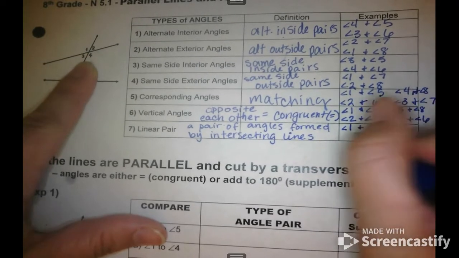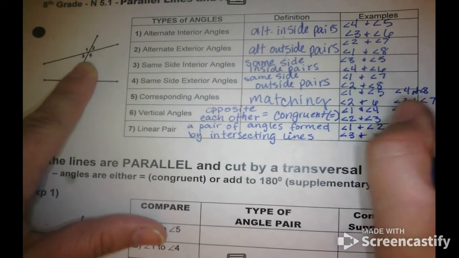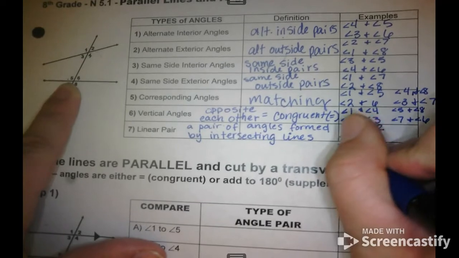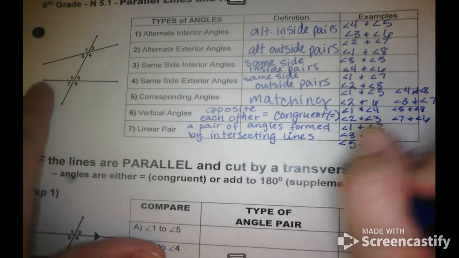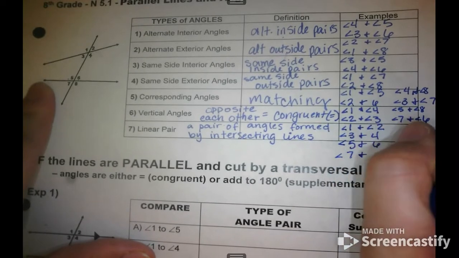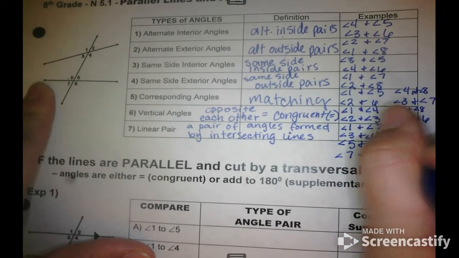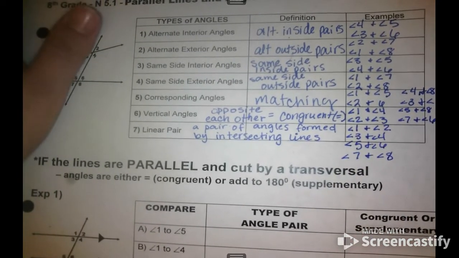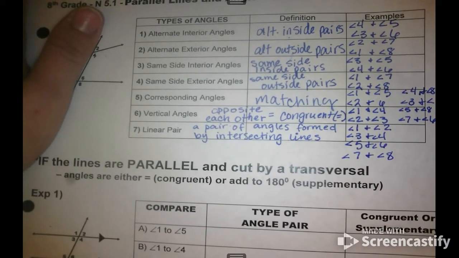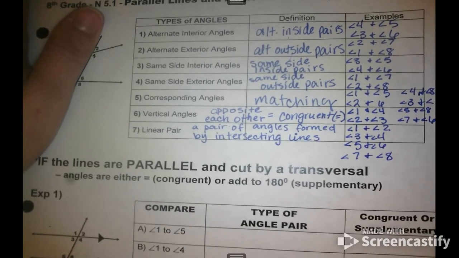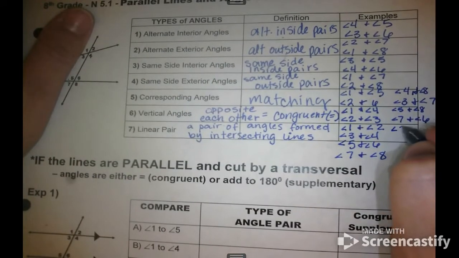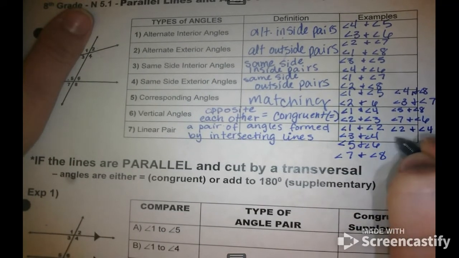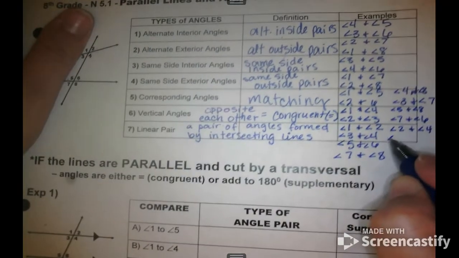Okay, so 1 and 2, somebody said 3 and 4. I heard 5 and 6. Do y'all agree? What else? 7 and 8. Okay, here's the kicker though. If I looked at it like this, what angles are linear pairs? 2 and 4 and 6 and 8.